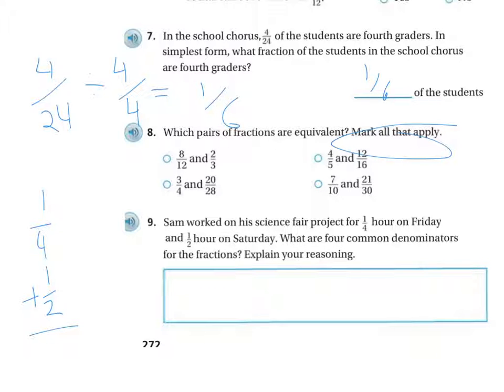So we could rewrite this as 1/4 plus 2/4. In fact, I'm not going to add the plus because they're not asking us to. I'm just going to put a comma. So 1/4, 2/4, and we'll just put in parentheses. We could take both of those and multiply them by 2/2, couldn't we?